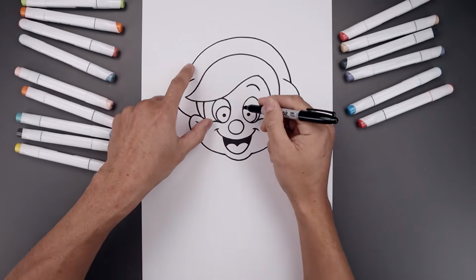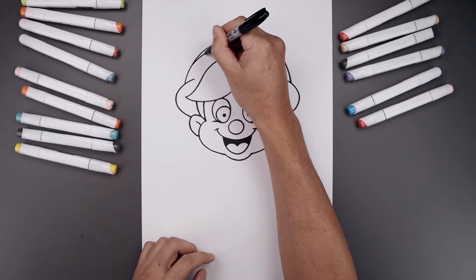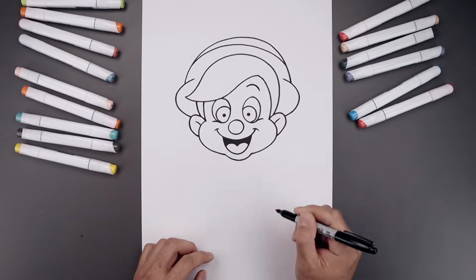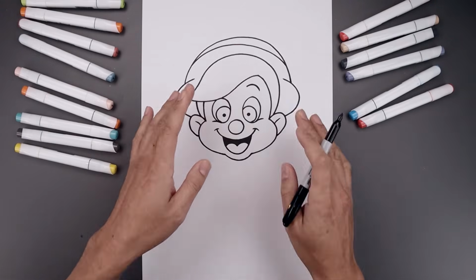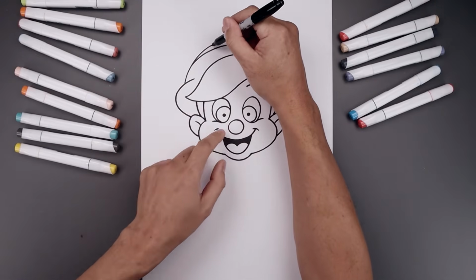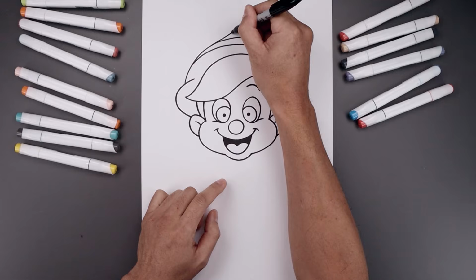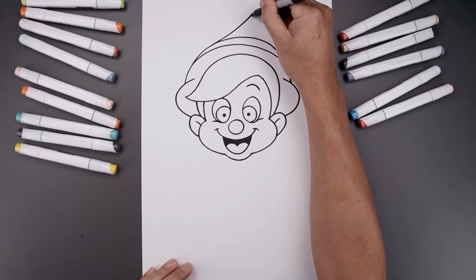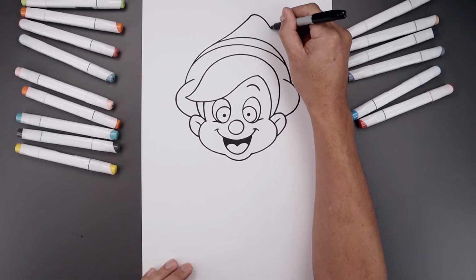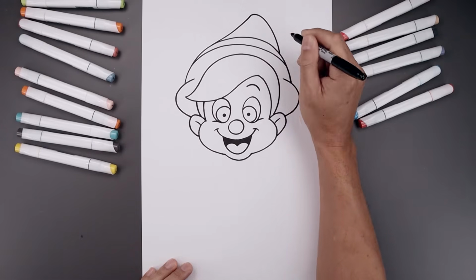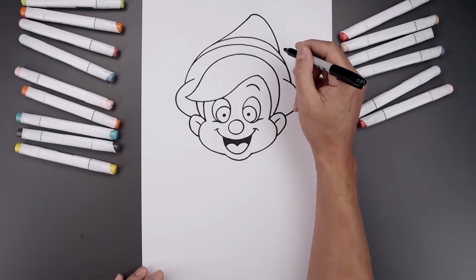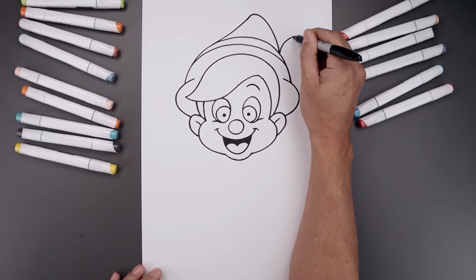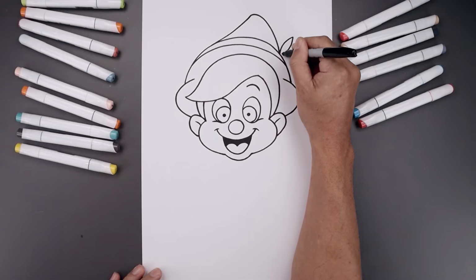Let's add a trim, starting on the left side, go across, and then bring that down towards the right. Now let's finish off the top of the hat, starting on the left, bend this across, and then up towards a point. Let's round this out, go out, and then down on the right. Let's add that feather, curving up and out, come back down, and then in.